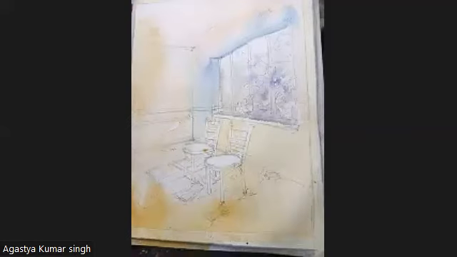Can we go further? Yes, sir. Yes, please. Mine is still wet. Okay, so you can wait for a minute. I mean, this portion should be dry. The whole paper is wet, that's okay, but at least that window portion should be dry. Is it also wet? Okay, you can wait for a moment. Let it dry.